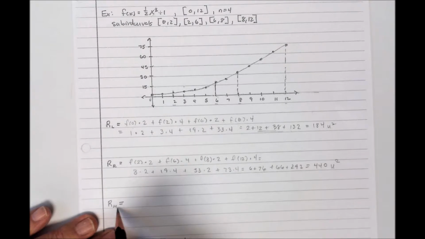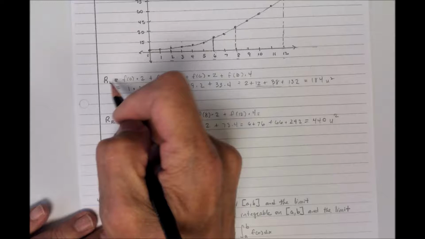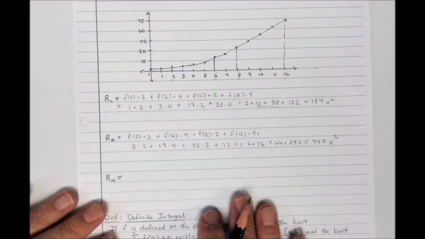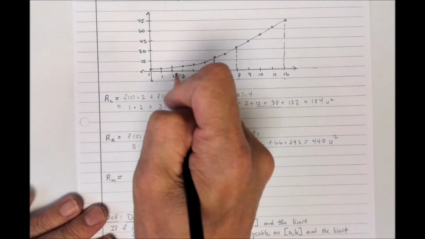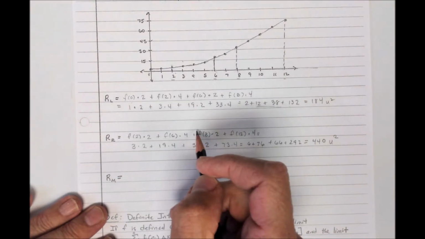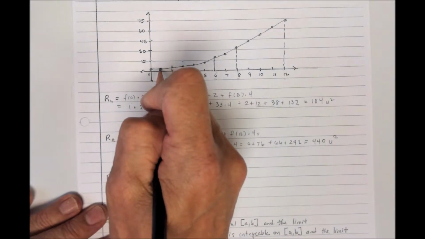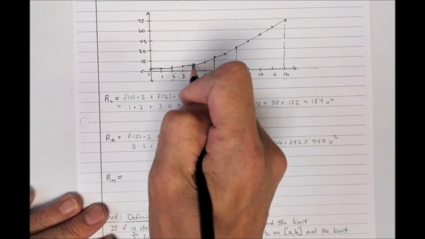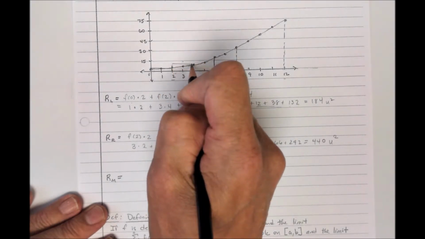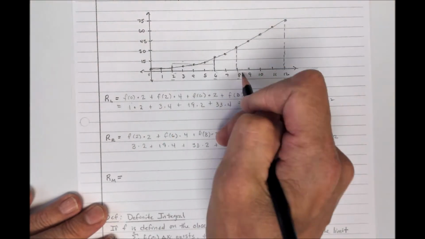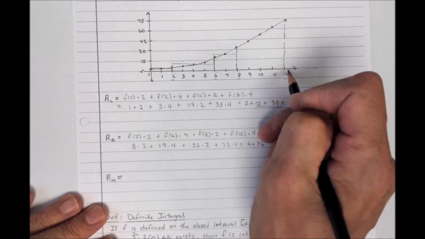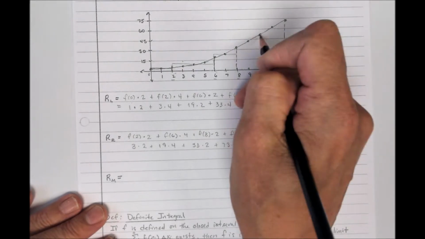Now with a midpoint Riemann sum, R sub m is the notation for that: L for the left, R for the right, and M for the midpoint. We take the midpoint of each subinterval. I've drawn those in. The midpoint of the first subinterval from 0 to 2 occurs at x equals 1, so it looks kind of like this, part of it above, part of it below. From 2 to 6 it's at 4. Between 6 and 8 the midpoint is 7, and between 8 and 12 it's at 10.